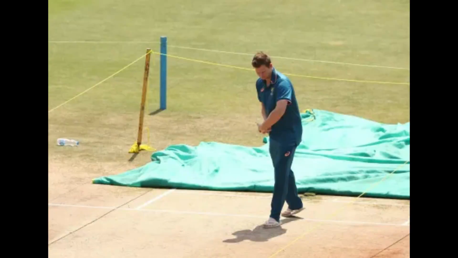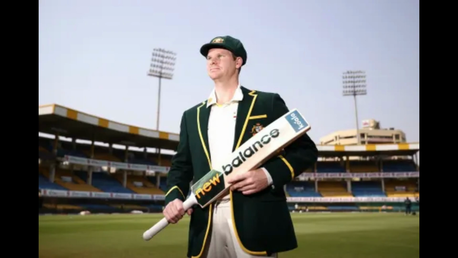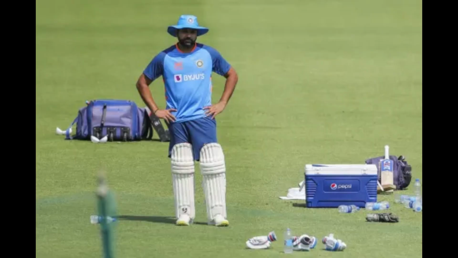India vs Australia, third Test Day 1 highlights. India have won the toss and have opted to bat. Rohit and Shubman Gill are at the crease. Rohit is on strike. Stark will open the attack. 0.5. Stark to Rohit. 4. Rohit and India are off the mark.